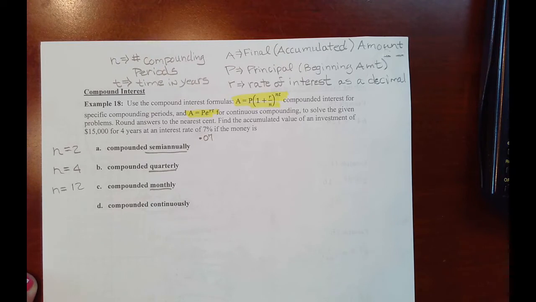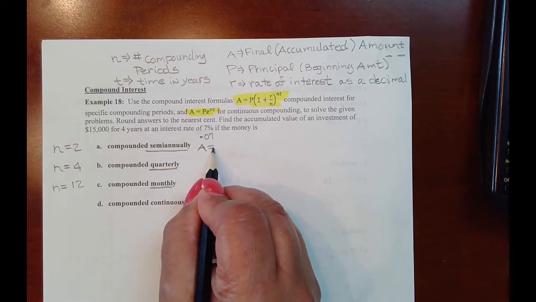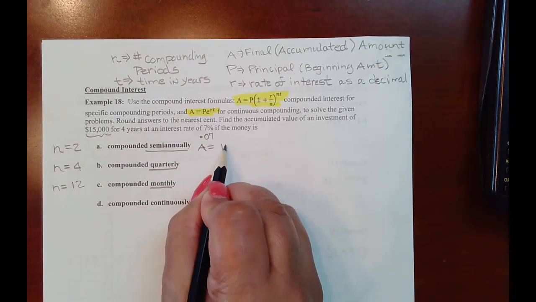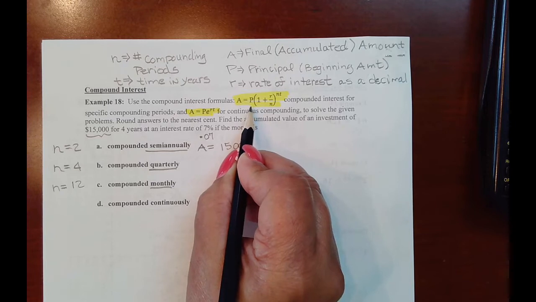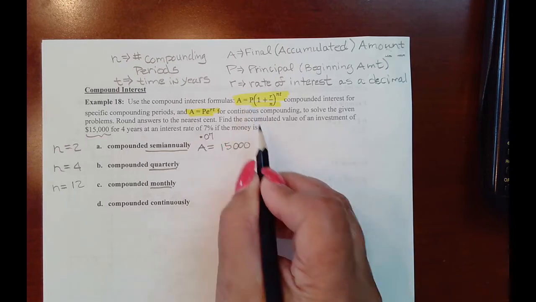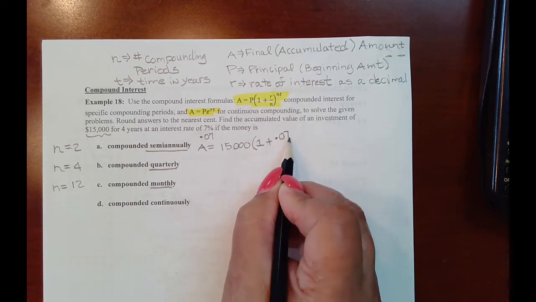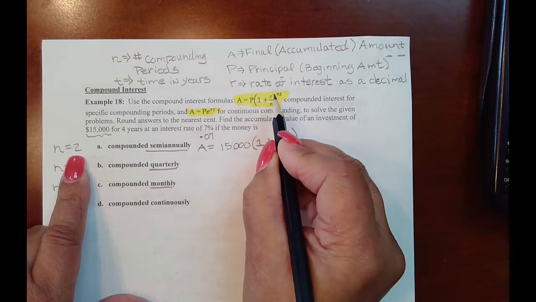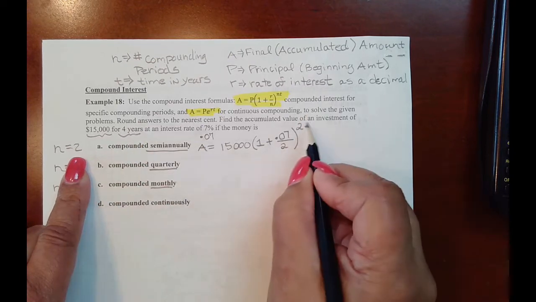Okay, the actual value that you end up with in your account is called the accumulated amount, and that's what this formula will get for you. So in this problem, we have a principal of $15,000. In other words, the customer starts with $15,000, and I am just plugging into this formula that I've highlighted for you here. $15,000 for the principal, and then it's 1 plus the rate divided by the number of compounding periods, which for part A is 2. And then I have a power of N times T. So 2 times, this person is leaving their money in the bank for 4 years.